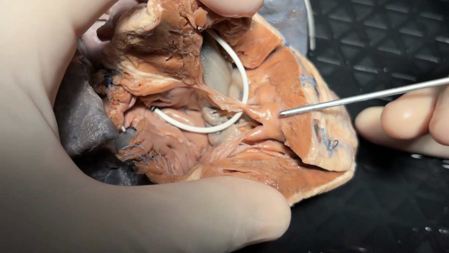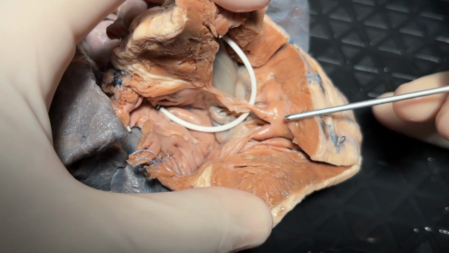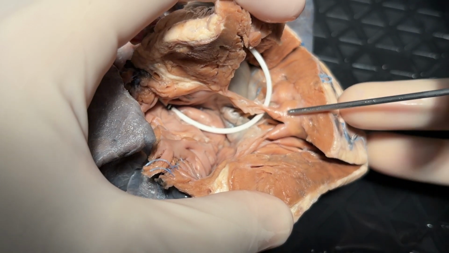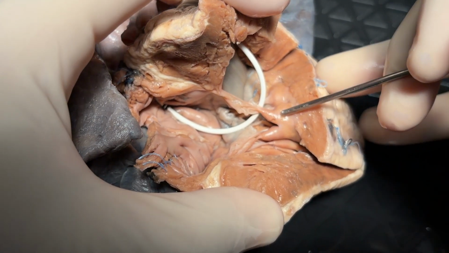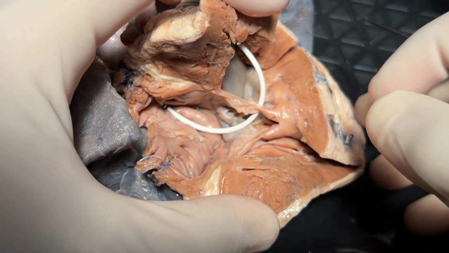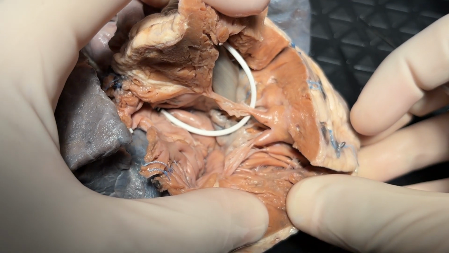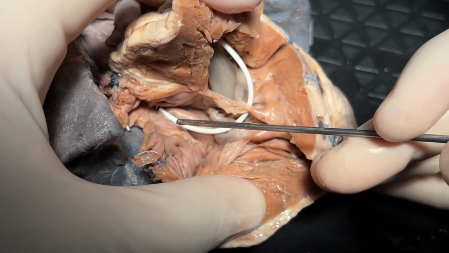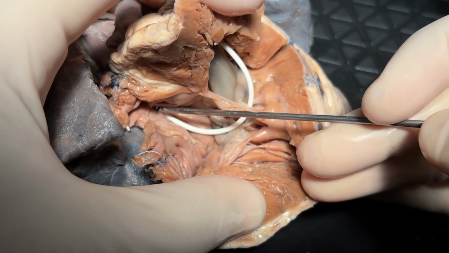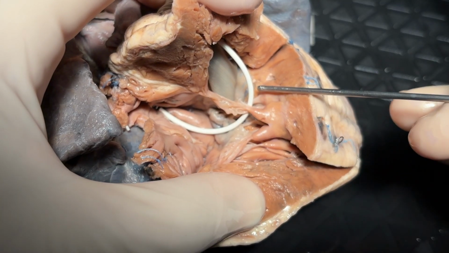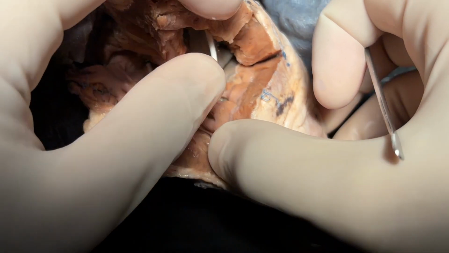This valve leads into a ventricle that has coarse trabeculations, has a septomarginal trabeculation, all consistent with a morphologic right ventricle. And once again, we see this catheter that's coursing from the superior caval vein to the right atrium, through the tricuspid valve, through the right ventricle.